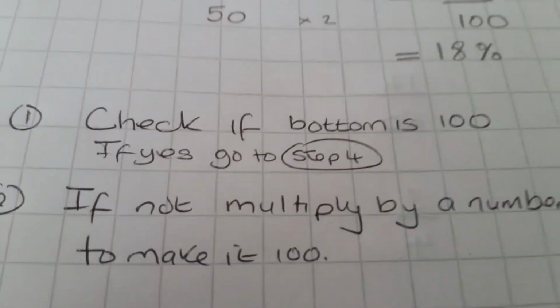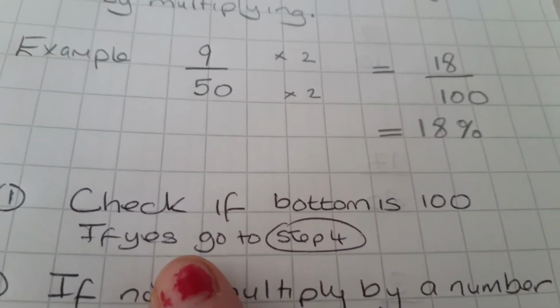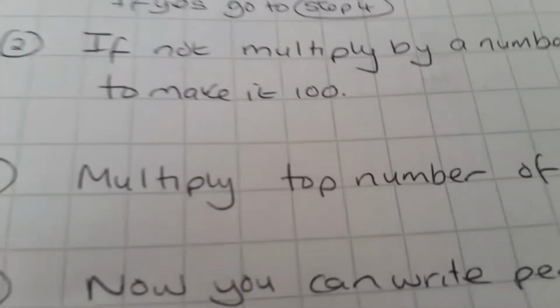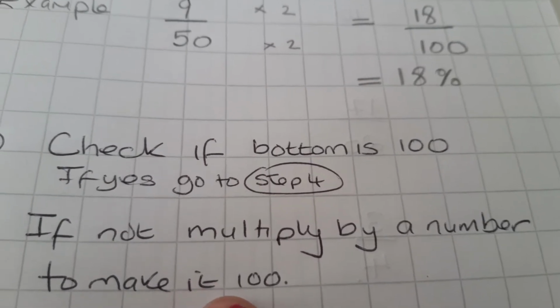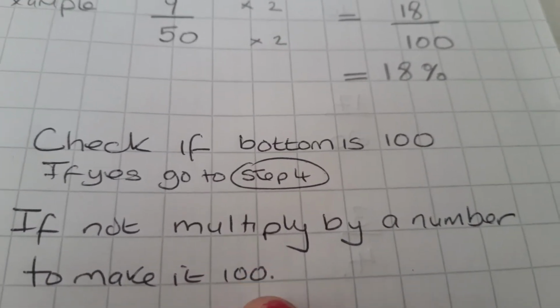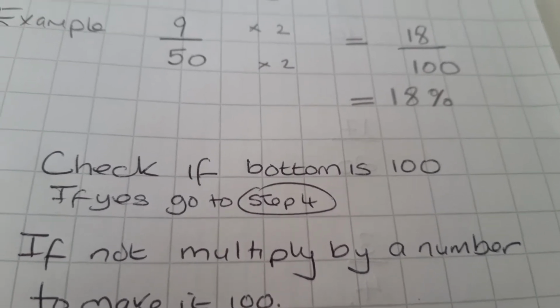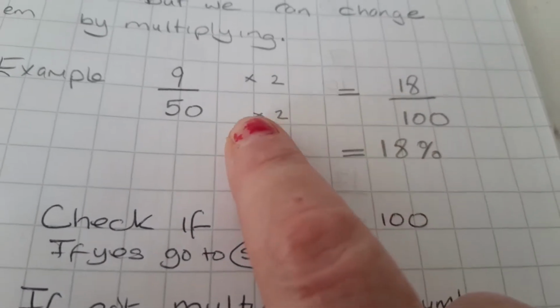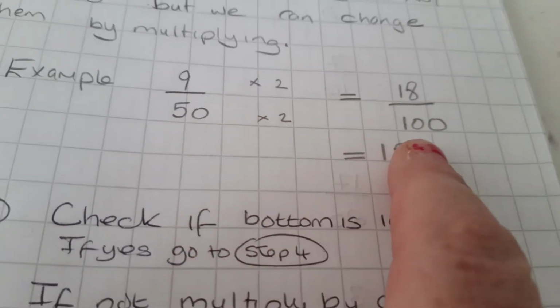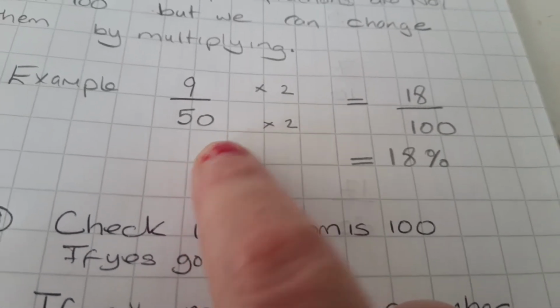So this is really what you're doing. You check if the bottom number is 100. If that's a yes, go to step 4. Now you can write the percentage. If it's not, multiply by a number to make it 100. And if you're not sure what that number should be, divide this number into 100. And this is where we got the 2 from. 50 goes into 100 2 times. It's not always going to be 50, as you're going to see in the examples.